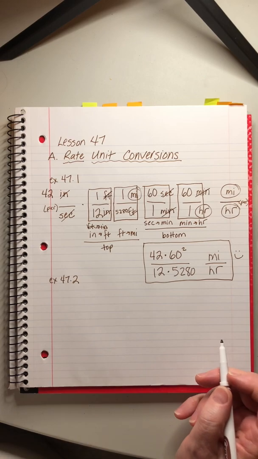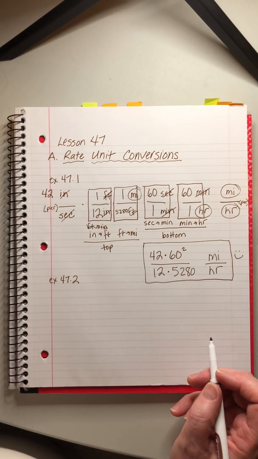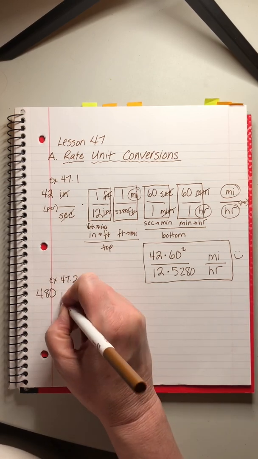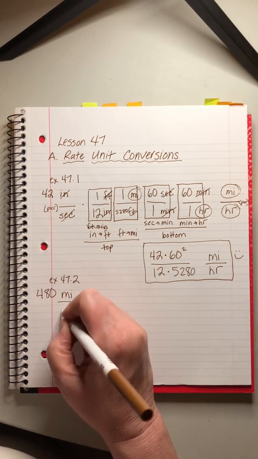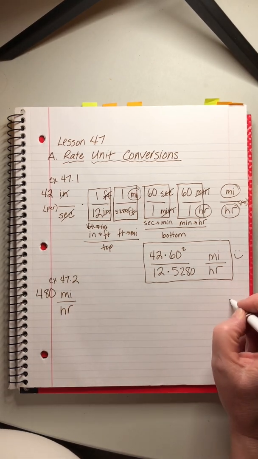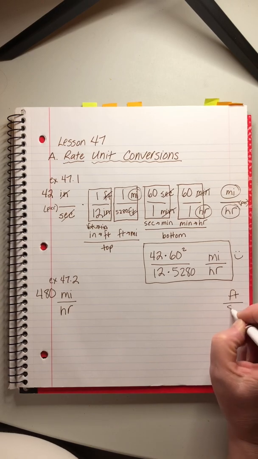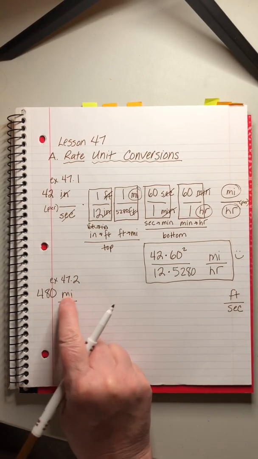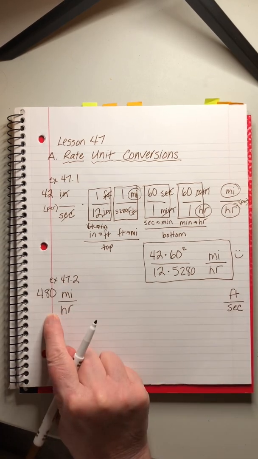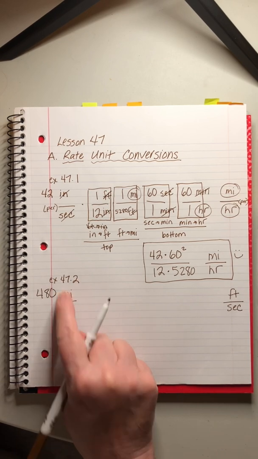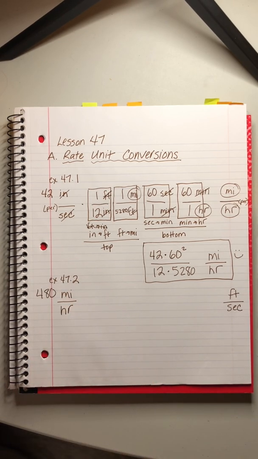Here we go. Use unit multipliers to convert 480 miles per hour to feet per second. Okay, 480 miles per hour, feet per second. There is rarely a number in the denominator. It's just the rate that's in the denominator. All right, we can do it.